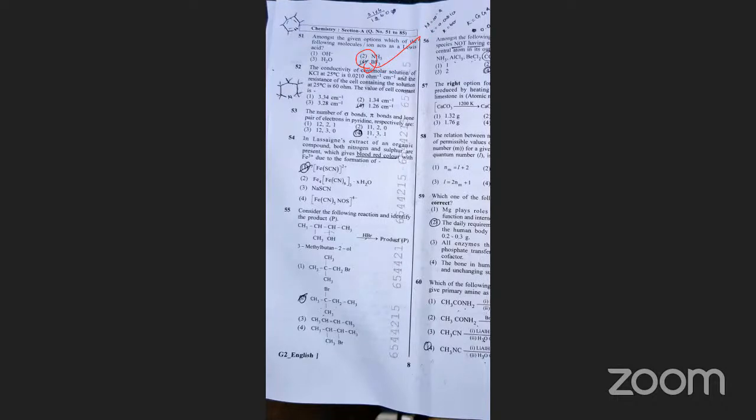Already we know. Then the second question: the conductivity of a centimolar solution of KCl at 25 degrees Celsius is 0.021 ohm inverse centimeter inverse, and the resistance of the cell containing the solution at 25 degrees Celsius is 60 ohm. Calculate the value of the cell constant.